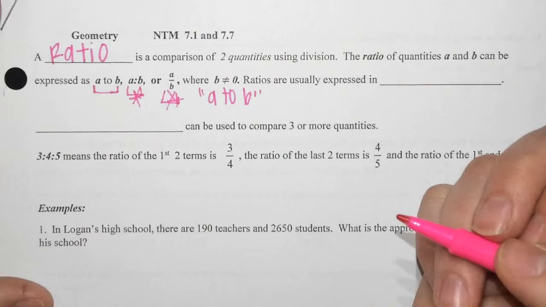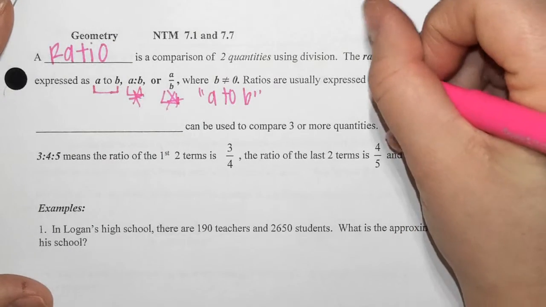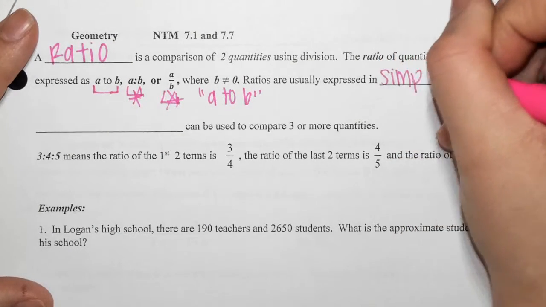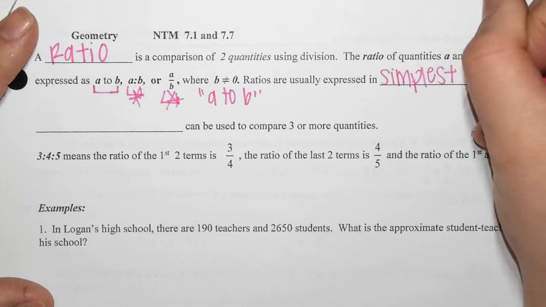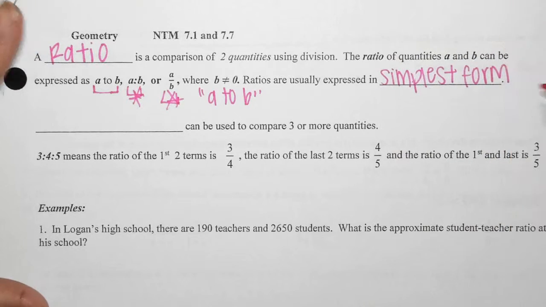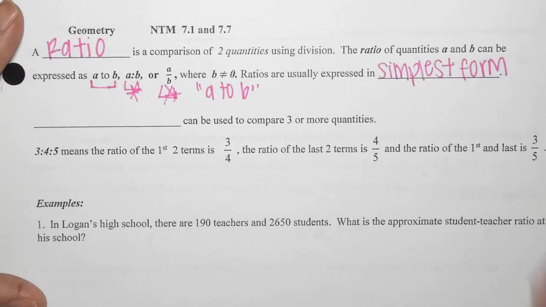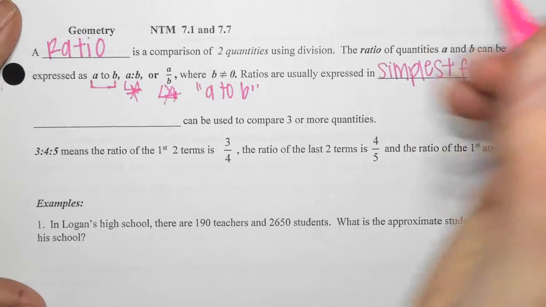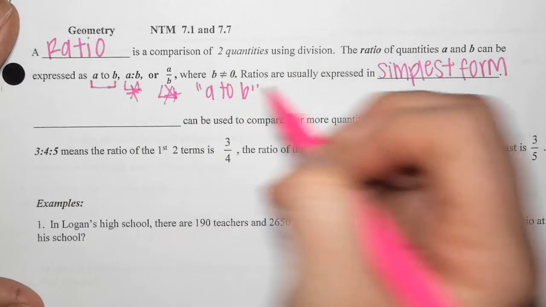Okay? Ratios are expressed in simplest form. So we're always going to try to simplify it as far as we can. Everybody writing this down with me? Okay, so we have simplest form. This is when we're talking about 2 ratios.